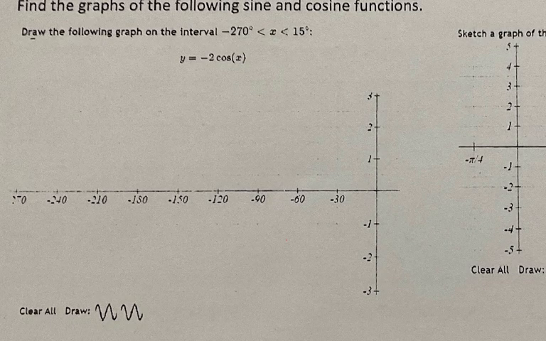I didn't get this far in my last class, so I'm trying to debate on how I want to teach this. You could skip it. Okay, just skip it. Here's what I'm going to do.